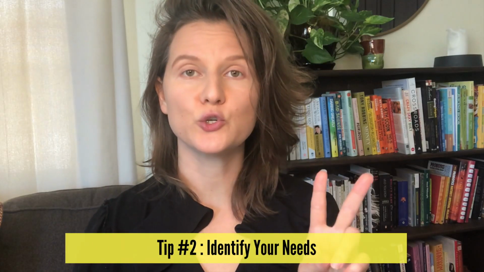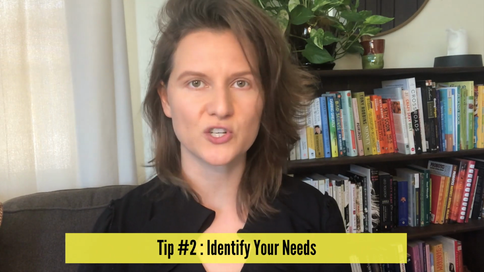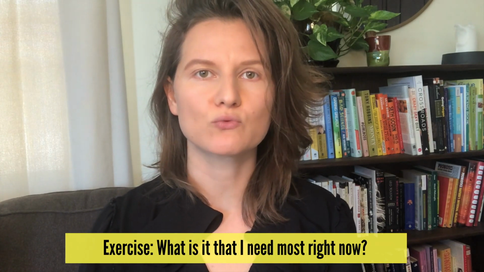Okay, tip number 2 is identify your needs. So one of the best questions that you could ask yourself is, what is it that I need most right now? A lot of times anxious attachment style folks try to meet their needs by going outwards, because they think that if this person will communicate with them, if they'll go out with them, if they'll just give them what they need, that then they will have their needs met.